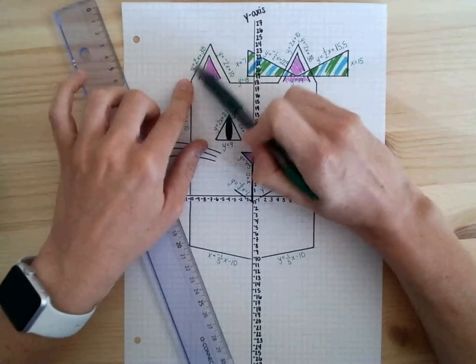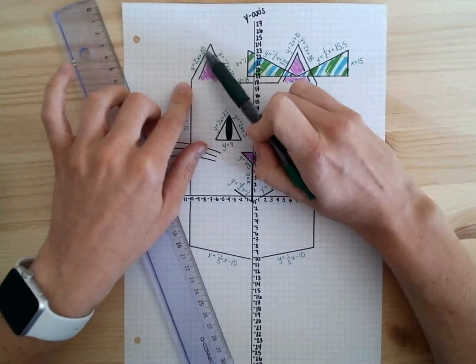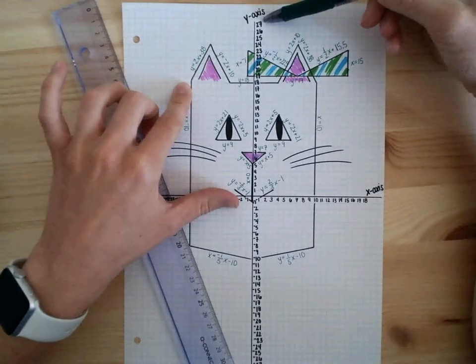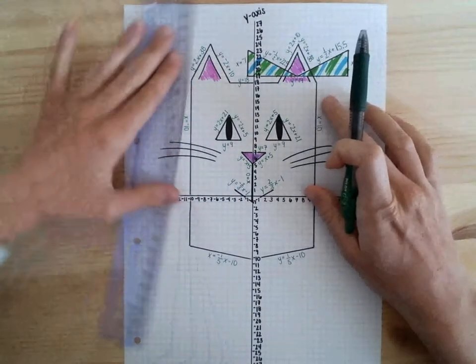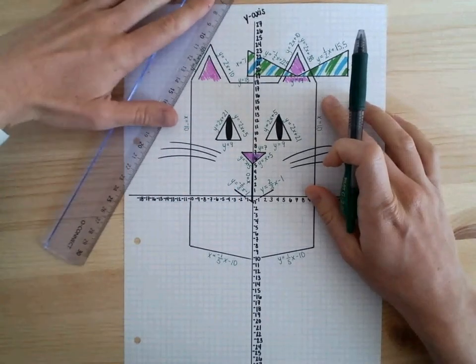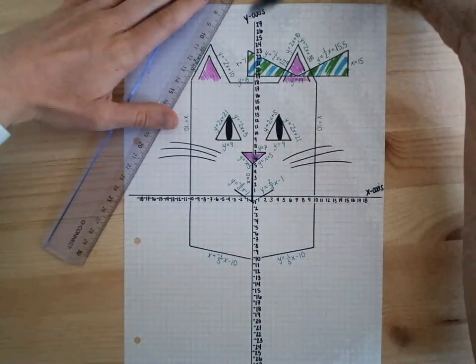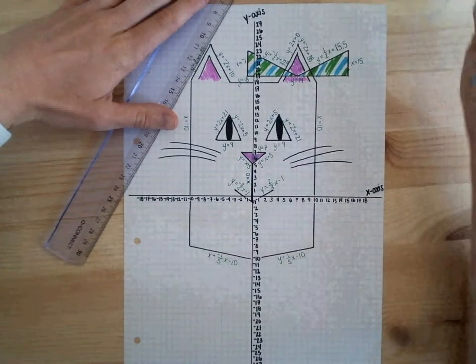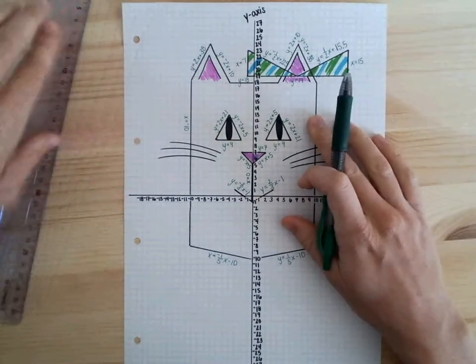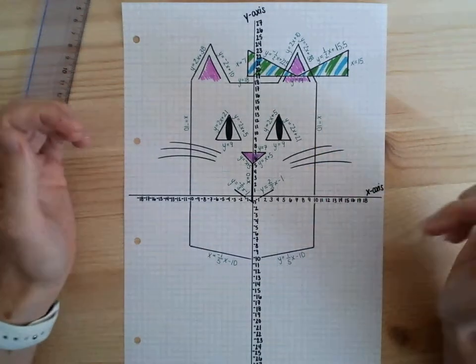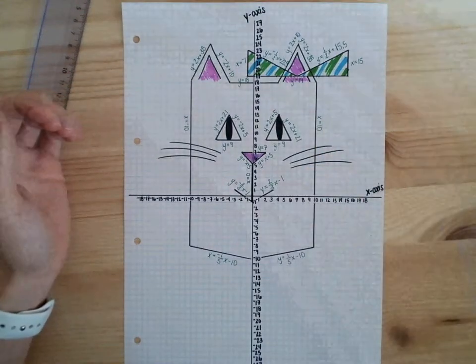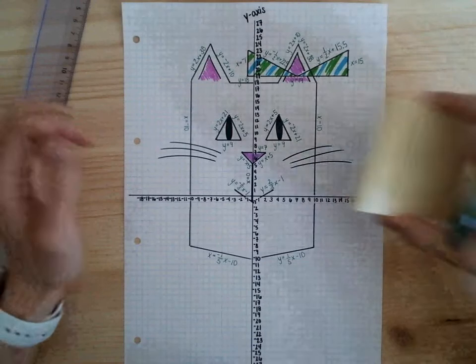For other lines, for example, this line, notice my y-intercept is 38, but my y-axis only extends to 27. So if I were to try to extend this, it would go off the page and I wouldn't be able to know up here where it crosses the y-axis. So this is where your knowledge of equations and of line segments and of substitution comes into play.